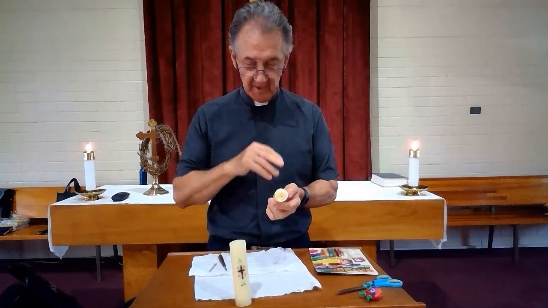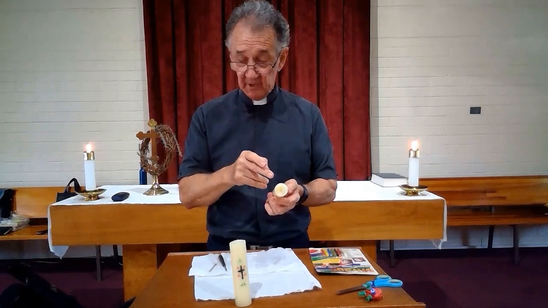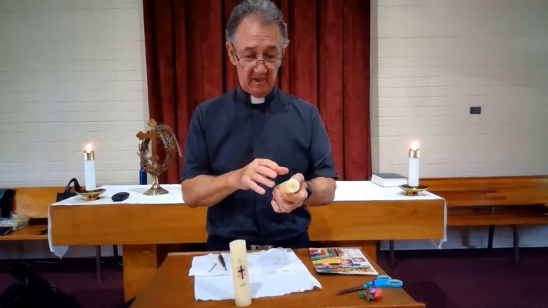What I've done is I've written the letter A at the top of the cross and the letter Omega at the bottom. This is a new experience actually for me. I can remember as a young ordinand at college, somebody taught me the art of carving. So I actually had a very large candle, and I carved all these elements into the cross. So doing it as a little one like this is a little bit tricky. So if you have a bit of a problem, we're all in the same boat.